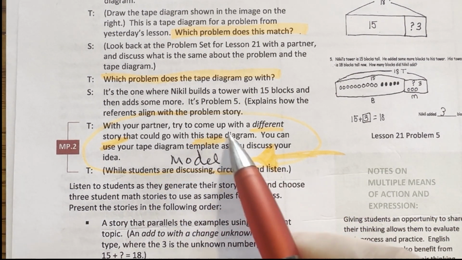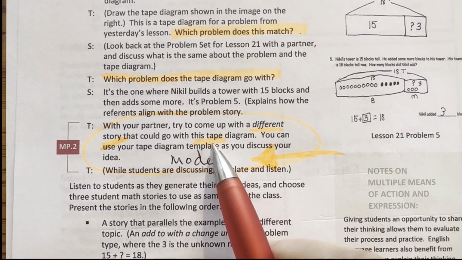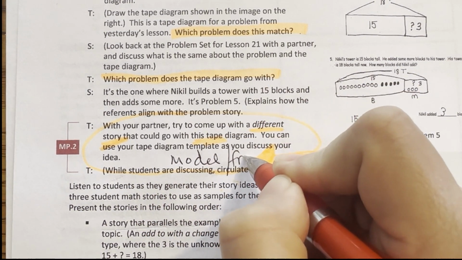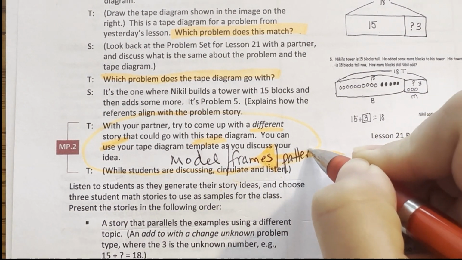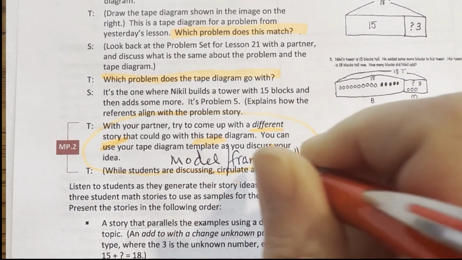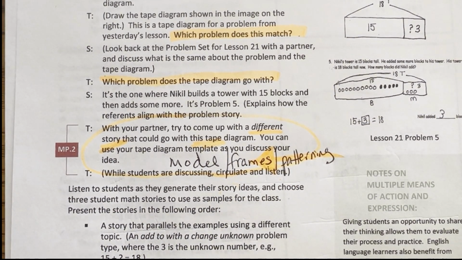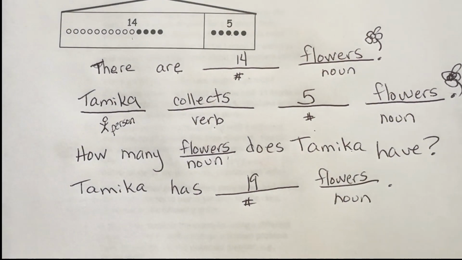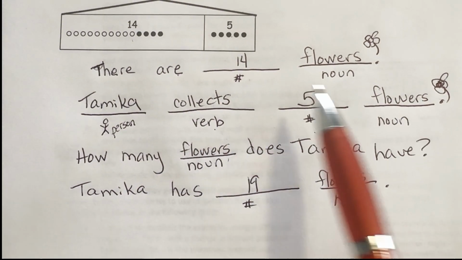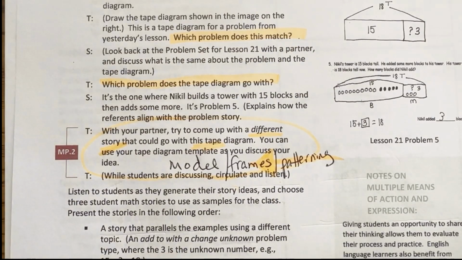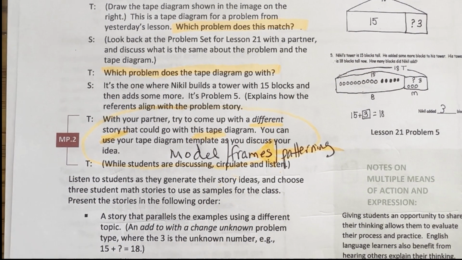So with a partner, try to come up with a different story. Model first. Use your frames. Use your patterning. Then, while students are discussing, circulate and listen. Then you have a place to refer them to. If they get stuck, you say, let's go back to our pattern. Let's go back to our model. And you can kind of talk them back through again. So you have something to refer back to.